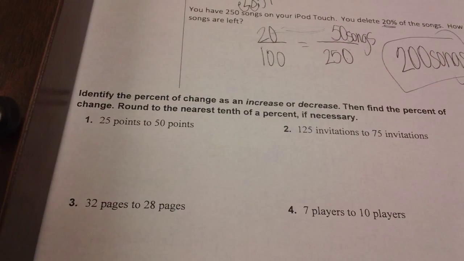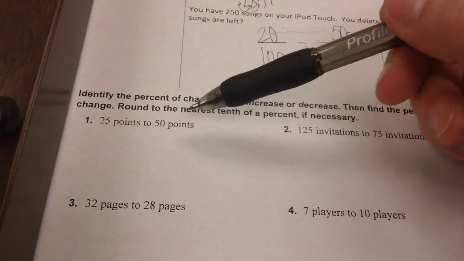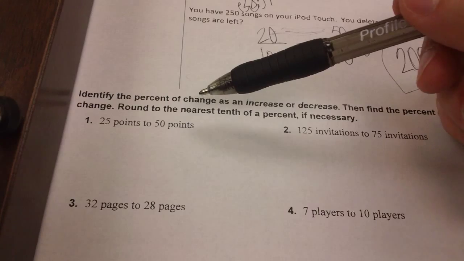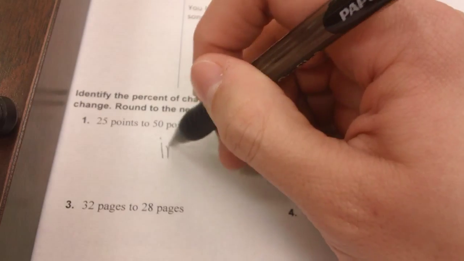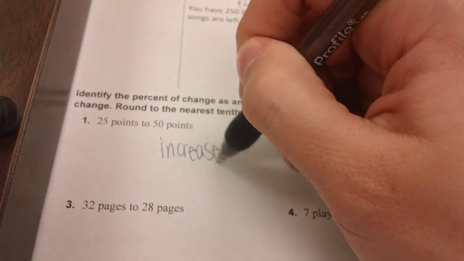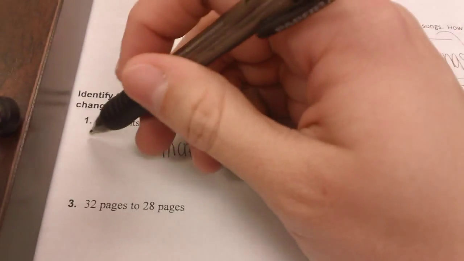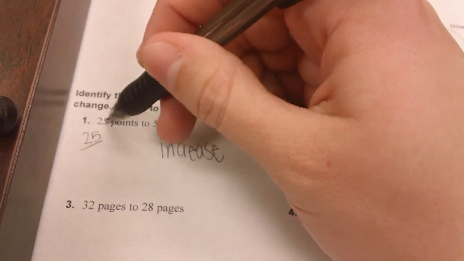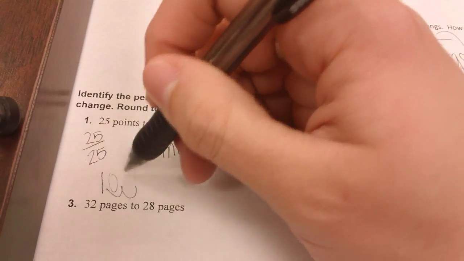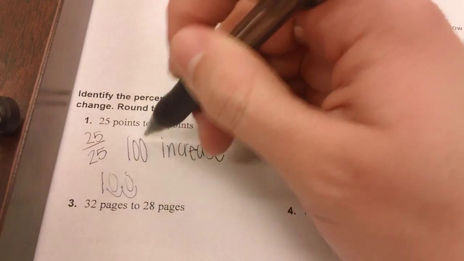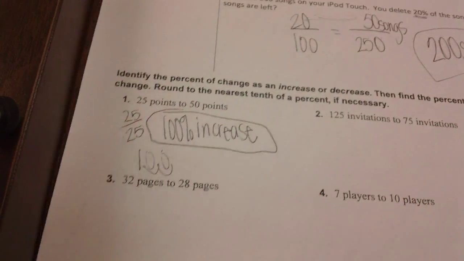Okay, I have some problems for you to try. Here, we're going to use the percent of change. So we're going from 25 to 50, which makes this an increase. 25 to 50 is a change of 25 divided by the original amount, which is 25. And that's going to give me the whole number 1, which means it's a 100% increase. And you can do the other 3.